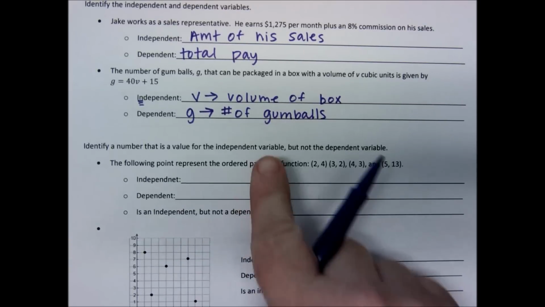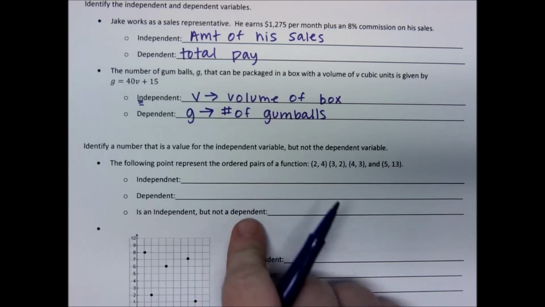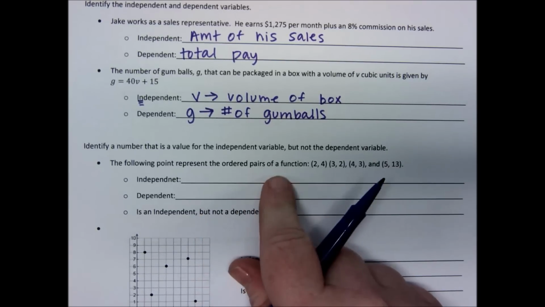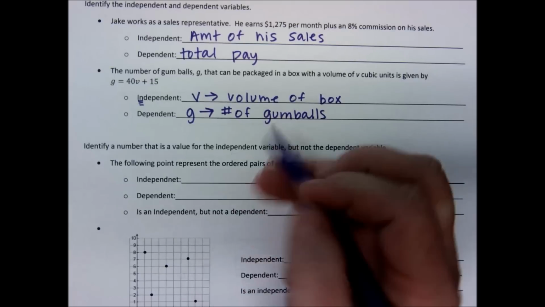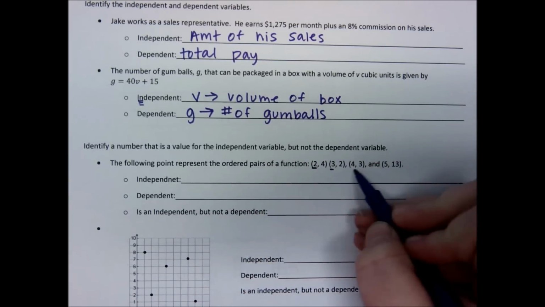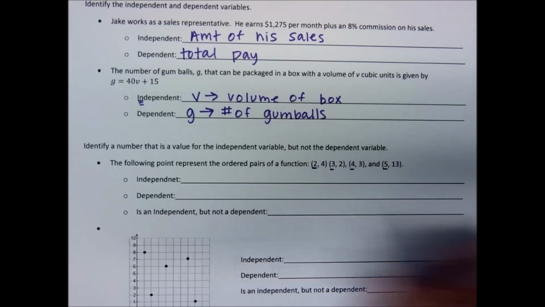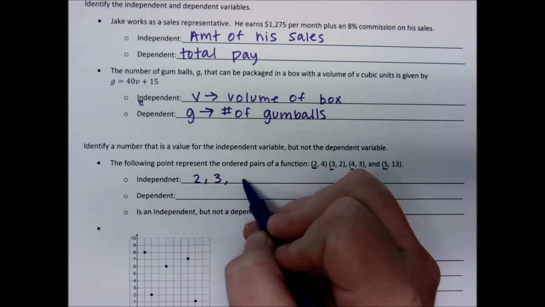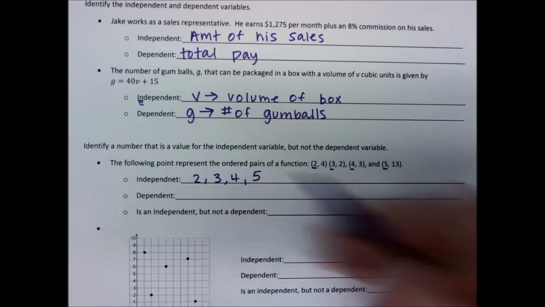To figure out which one's an independent but not a dependent, I first want to know what are the independent variables, what are the dependent variables, and what does the independent have that the dependent doesn't. So if I'm looking at independent variables, I'm looking at my x values, or the first number, the inputs. So these would be my independent variables. So 2, 3, 4, and 5.